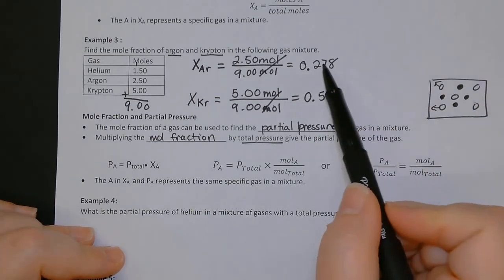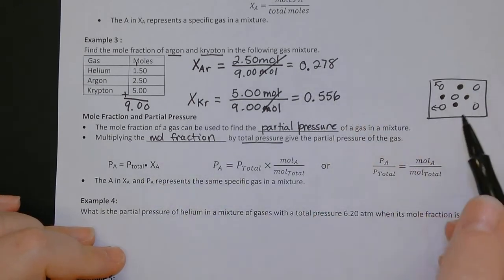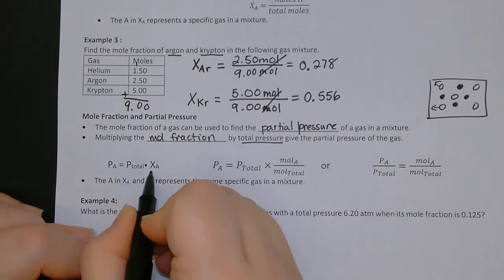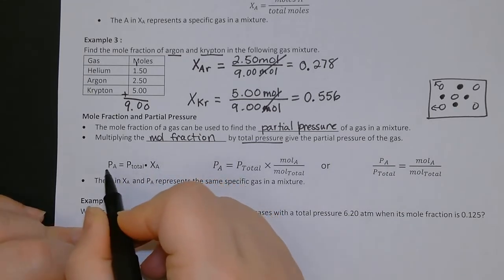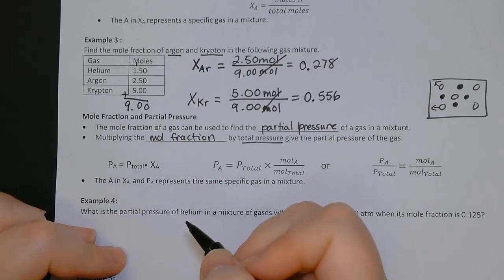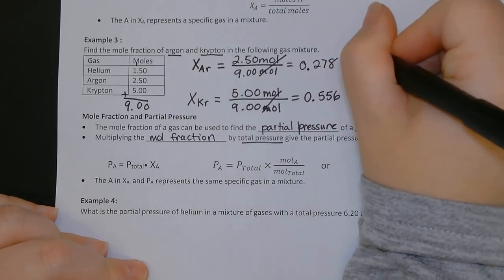So this is how we can combine the idea of mole fraction with our pressure. So we can see this equation. If we have the total pressure, we can multiply by a mole fraction and find the pressure of the individual gas. So let's just try one with our argon here.